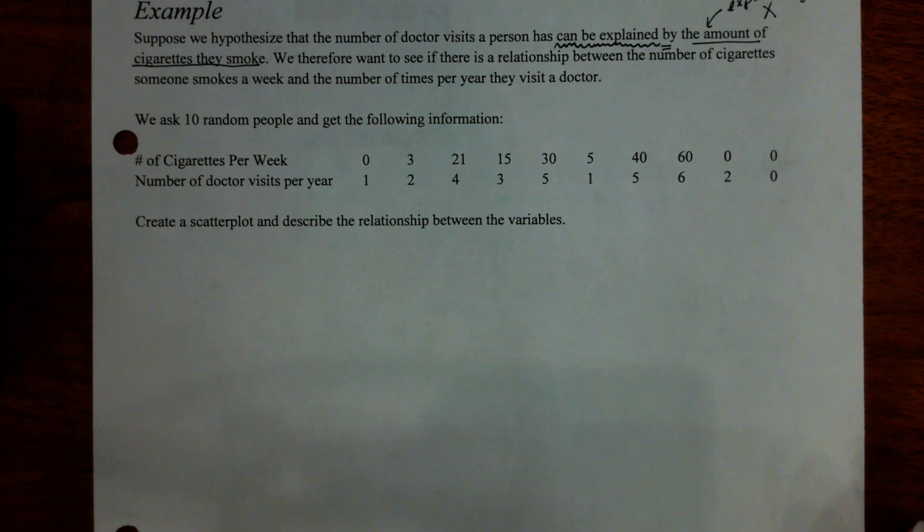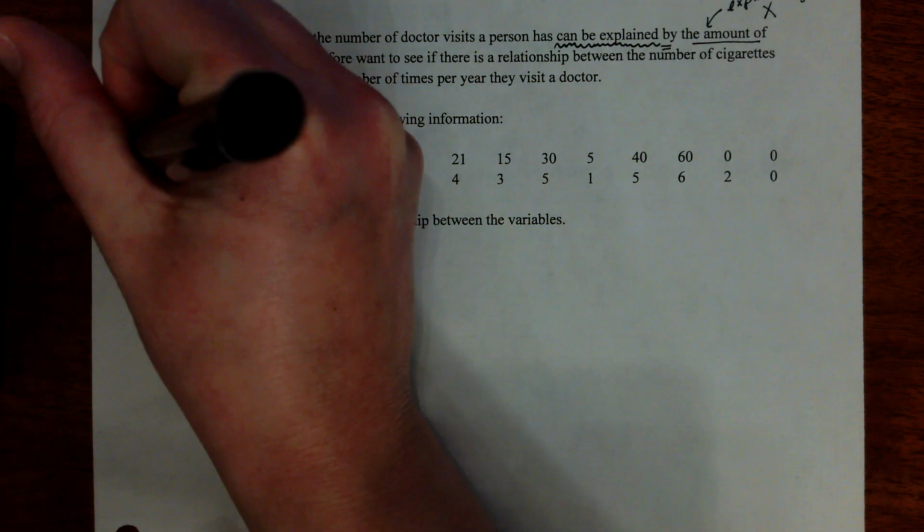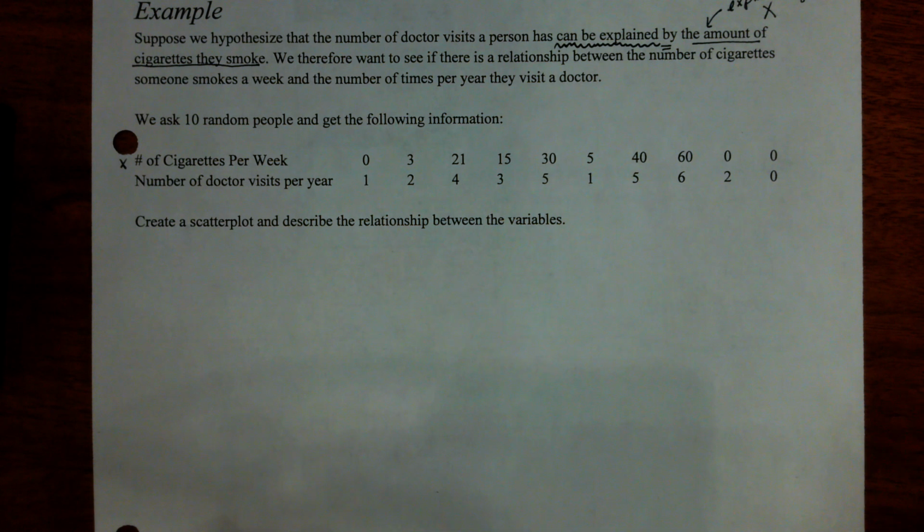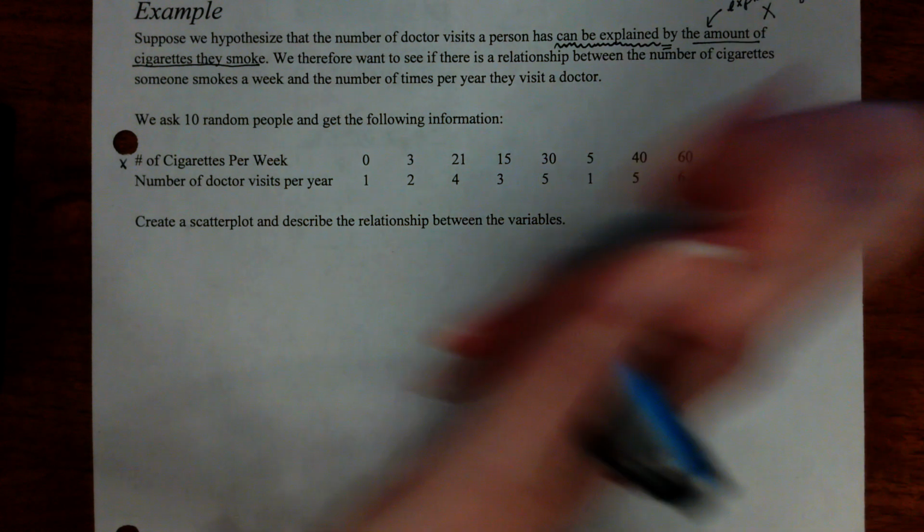So we have X is going to be the number of cigarettes per week, because that's our explanatory.